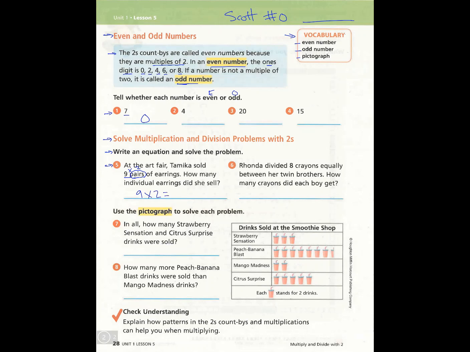So again, if you're really good at skip counting by twos, you can use your fingers and go 2, 4, 6, 8, right, until you get to 9, and then figure out how much that is. Don't forget to put our earrings on there. That's going to be our label. And then you're going to put your answer to what is 9 times 2 there. So go ahead, pause the video, make sure you've got all that written down. And when you're ready to go on, let's look at number 6.